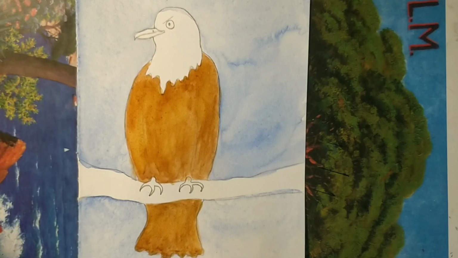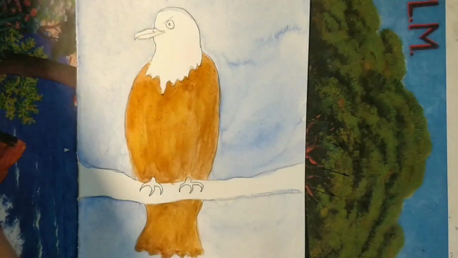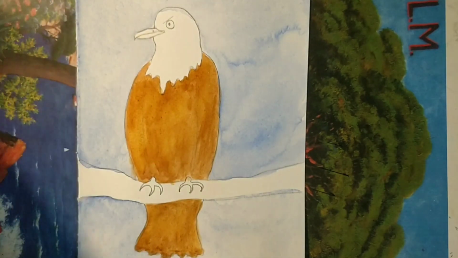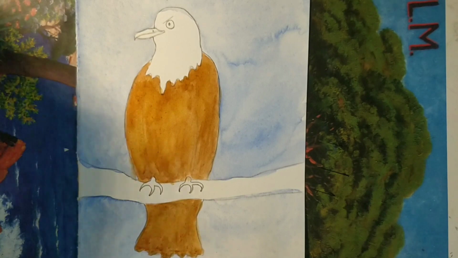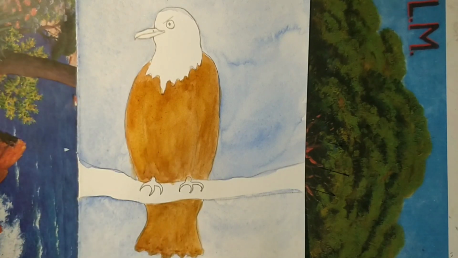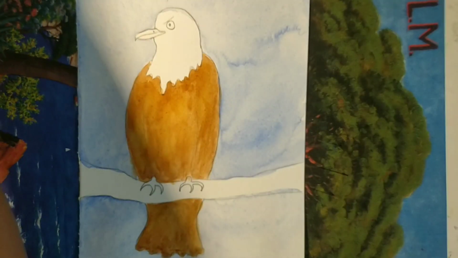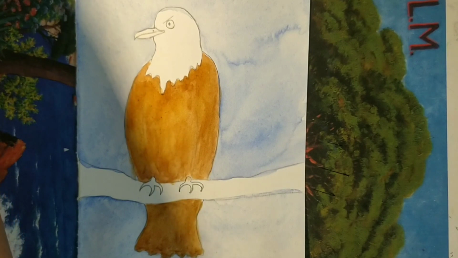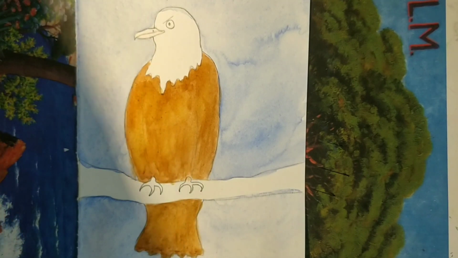Now I'm gonna just work on the head part, which is white color. So I'm gonna just put the white shade here. Wash your brush very nicely like I'm doing right now, because from a darker shade I'm moving to a lighter shade, so it's very important that you keep your brush neat and clean before using it.